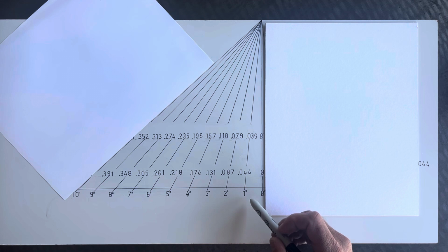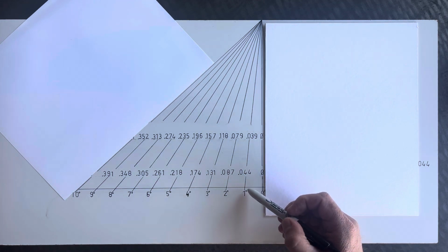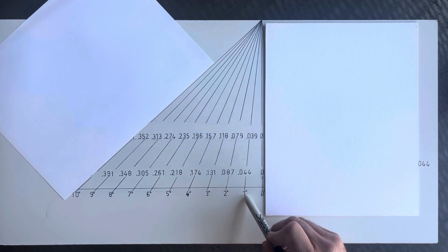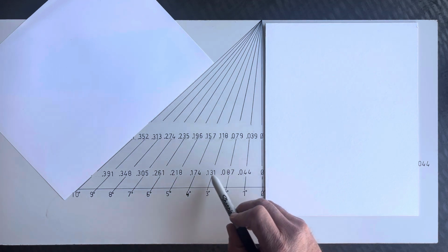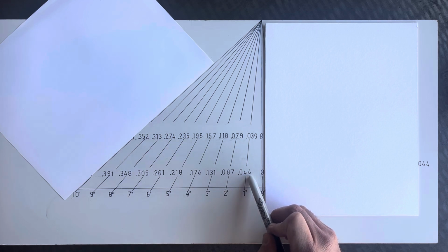So if I find that my angle of aggression is 1 degree and I've got a 5-inch diameter reel, when I do my calculation, the answer is going to be 0.044 of an inch.